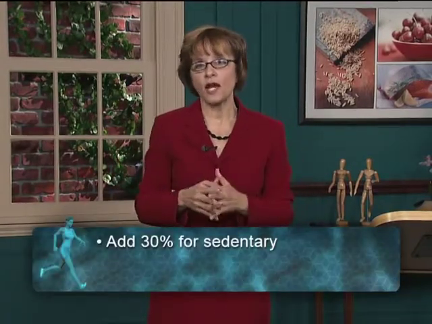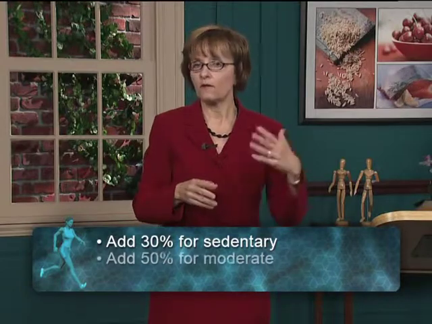To that, I can add up to 30% additional calories if I'm sedentary, 50% if I'm moderate, and 100% if I'm active. The problem is most people confuse being busy with activity. So to be moderately active, for example, I would have to have some activity in my daily life, like am I a nurse in a hospital? And then I would have to get regular exercise outside of that.